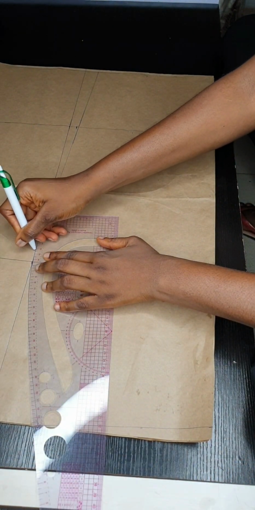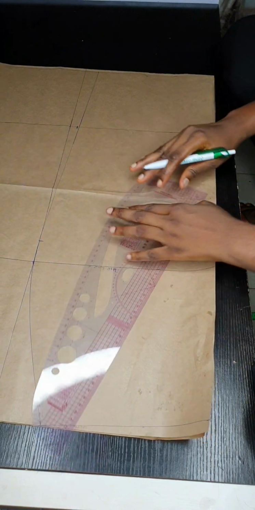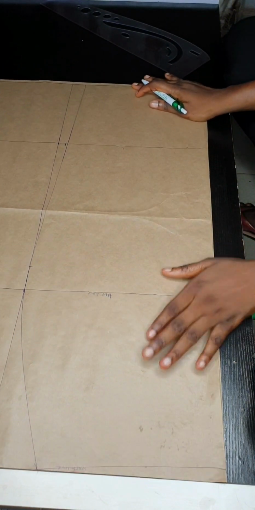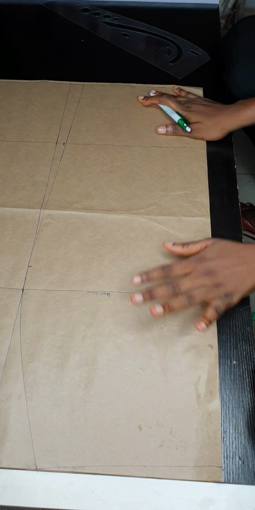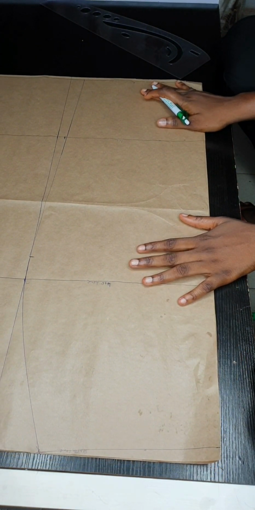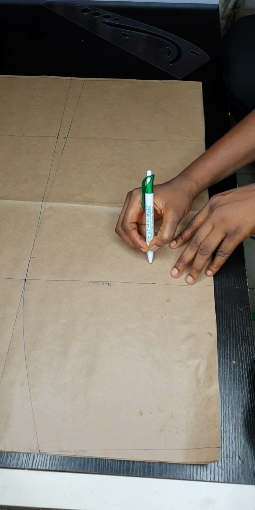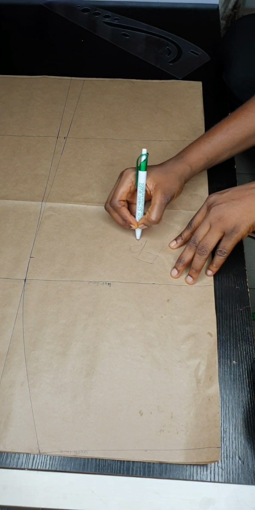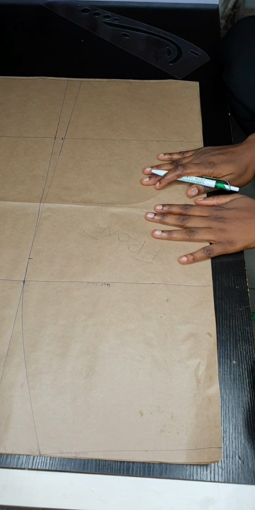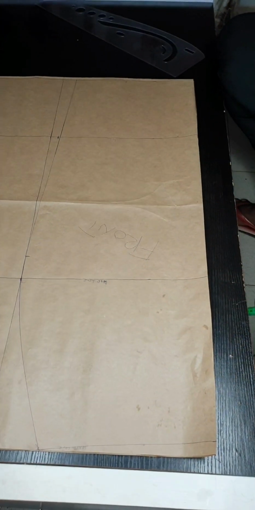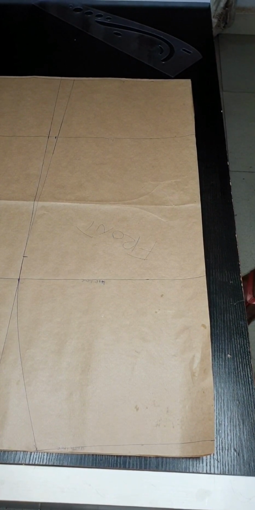I used the curve part of my ruler to curve the line at the hip point, because our hip is curving, not straight, so that we won't have pointed places when we are cutting our skirt. Then I'll label it as the front. So this is how to draft the front part of our skirt. It's that simple, not that hard.